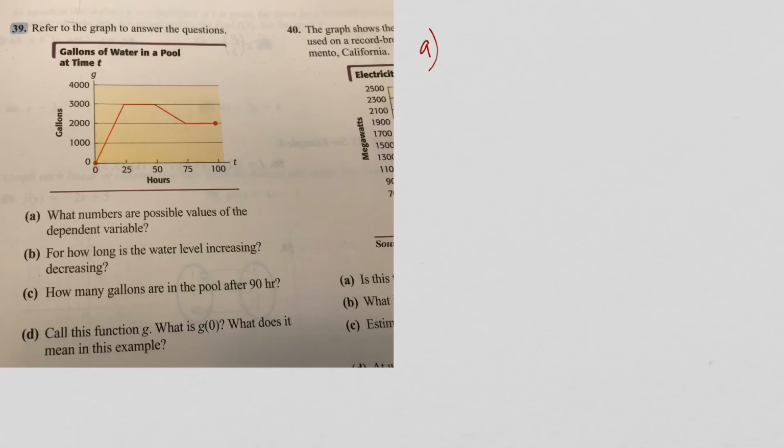Okay, part A. What are the possible values of the dependent variable? Well, the number of gallons depends on the hours. So possible values go from 0 to 4,000. Well, 0 to 3,000 because it doesn't ever get higher. Okay, part A, the dependent variable is like the y-axis. So those are gallons. And it's going from 0 to 3,000. So the possible values go from 0 to 3,000, including those. So we'll put brackets.